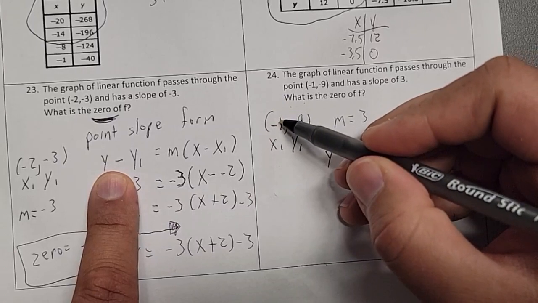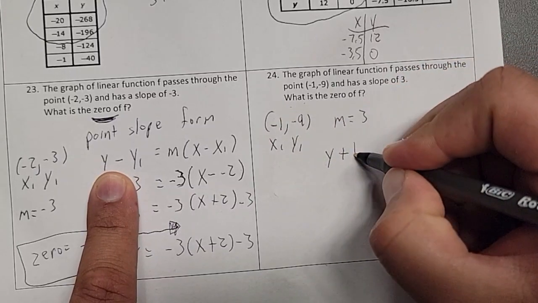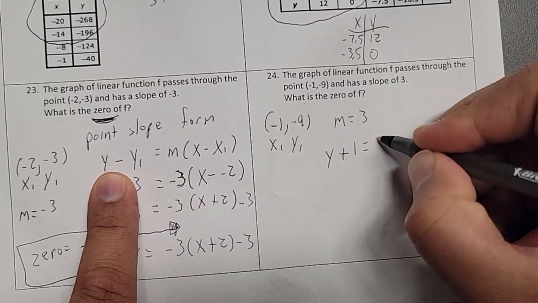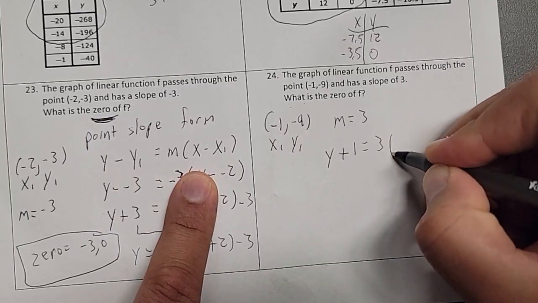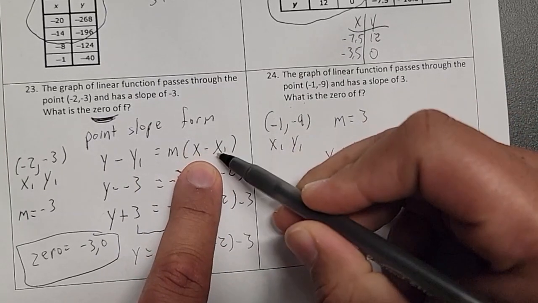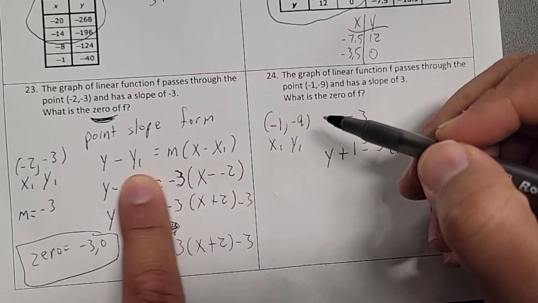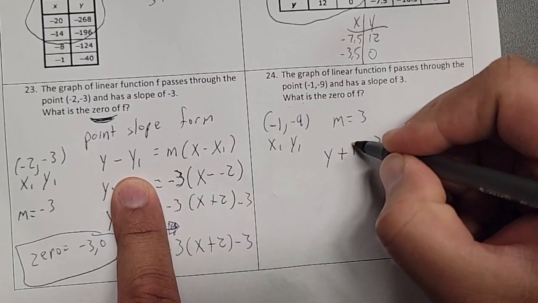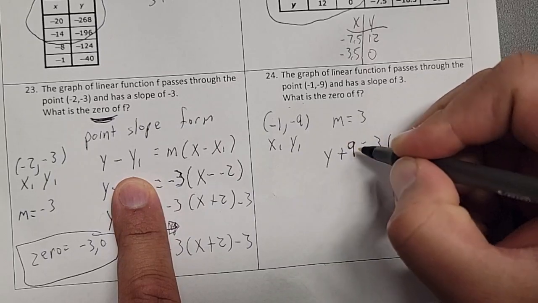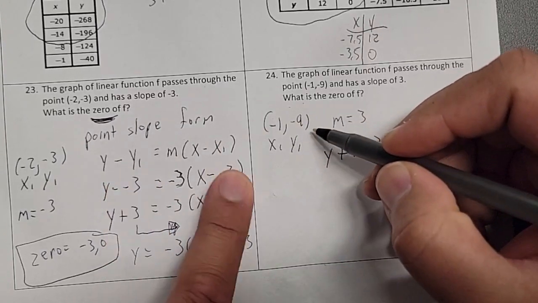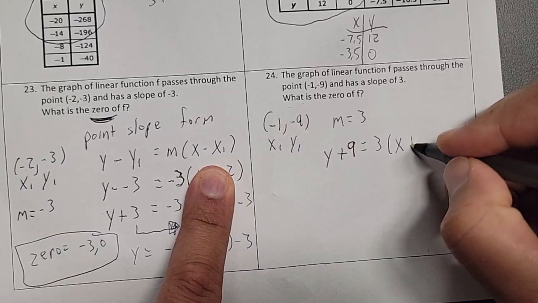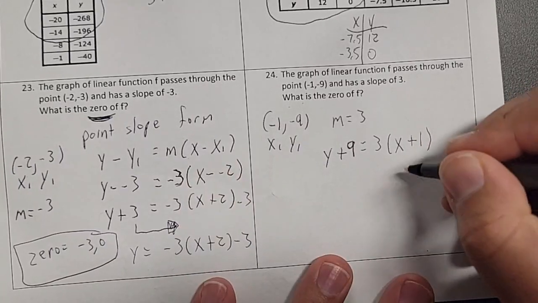So a negative and a -1, that's going to be a +1. Equals, the slope is 3, parentheses x, and again I have a negative and another negative. No, wait, hold on. Did I mess up? Yeah, I messed up. This is a 9. Sorry about that, guys. This is y1. This is the negative, and the negative is going to be +1.